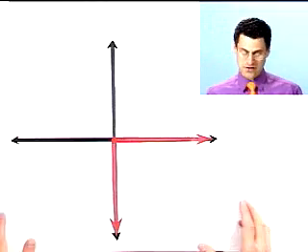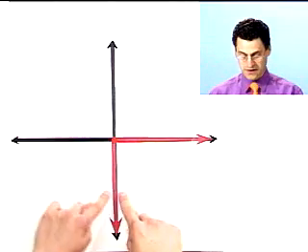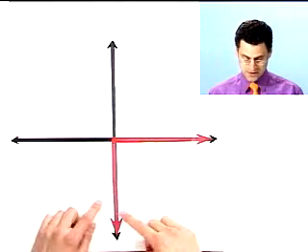Those two angles are actually called coterminal, which just means that you end up in the same place. There's two ways of getting to everything. So that's all that's going on here.